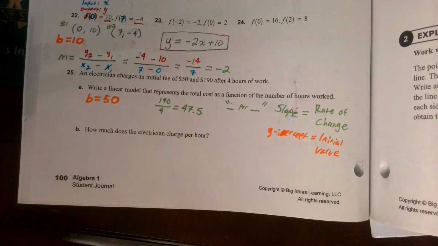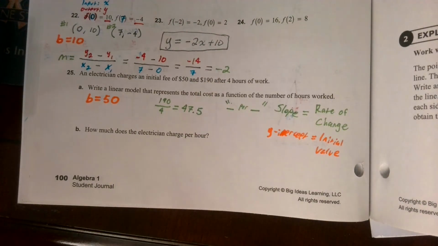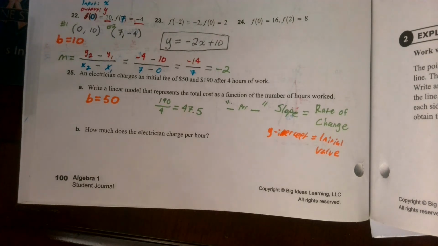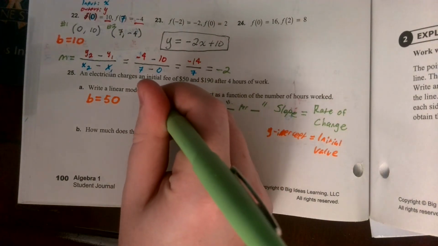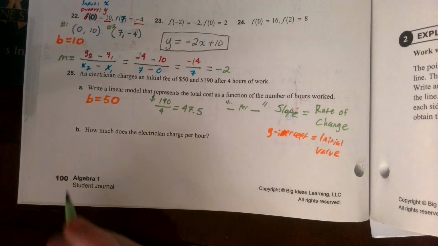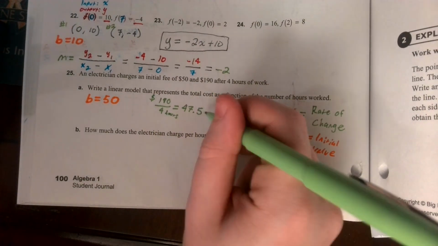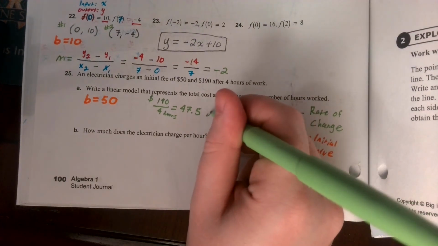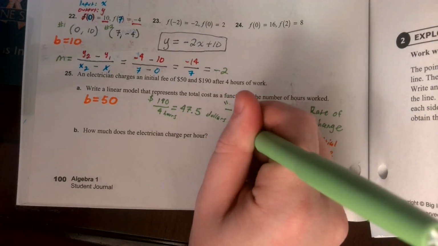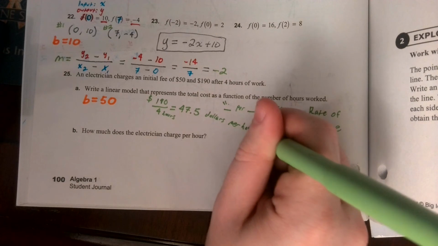To check if this is our rate of change, let's ask ourselves what the units are. Well, on top we have $190. On bottom we have 4 hours. So this is $47.5 per hour.